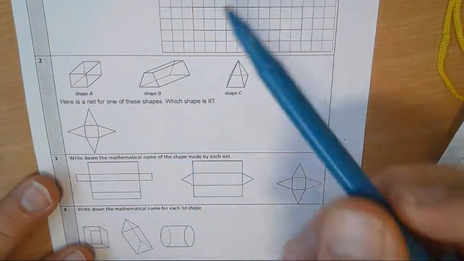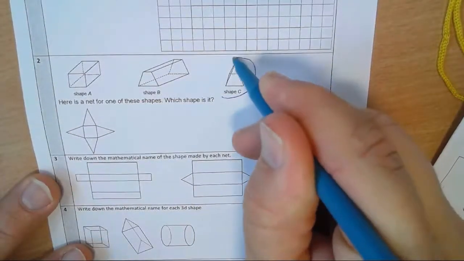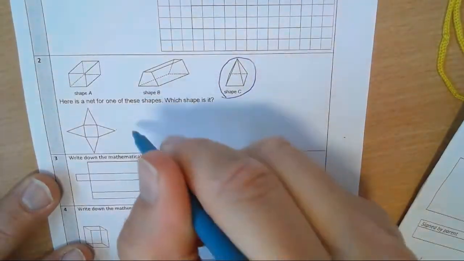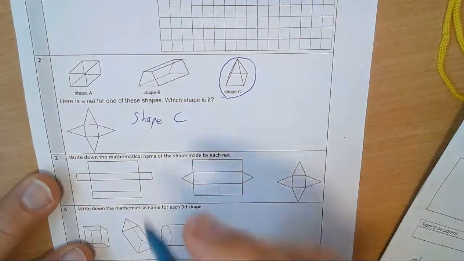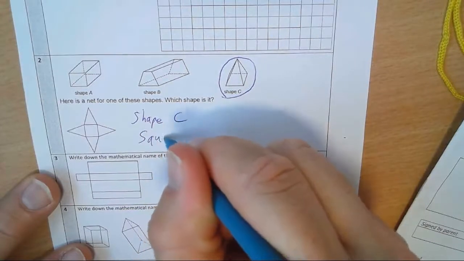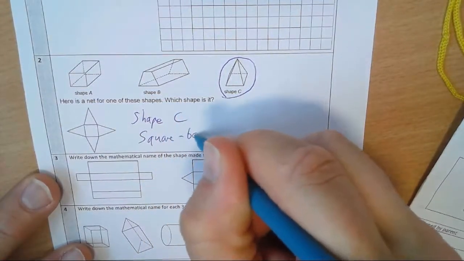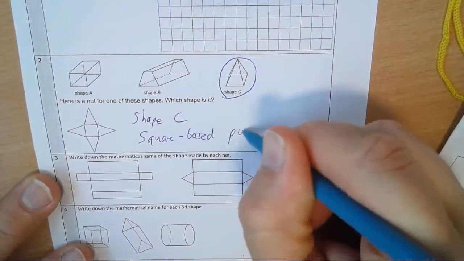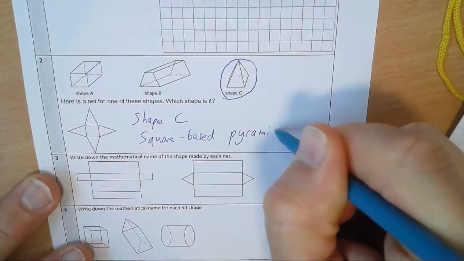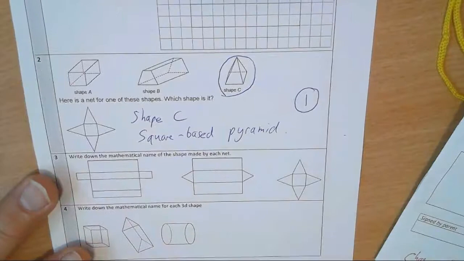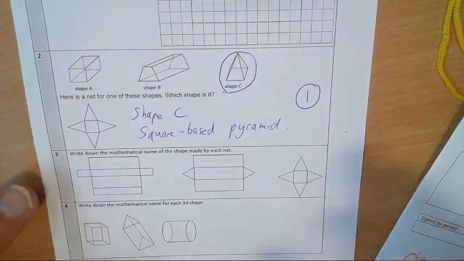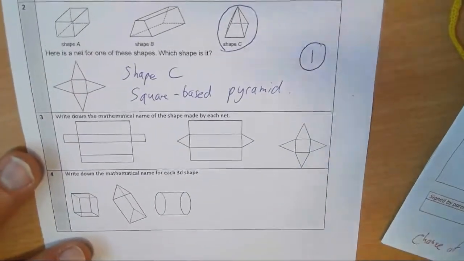Which shape is this? It's shape C. We could circle it, we could write shape C, and we could write that it's a square-based pyramid. Any of those things and you'll get 1 mark for that, so just write 1 and circle it if you're marking the paper. Question 3.